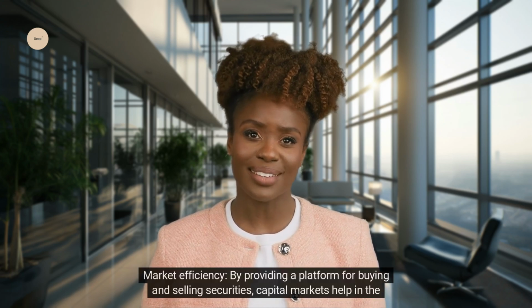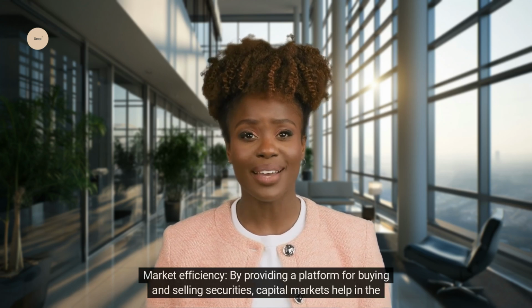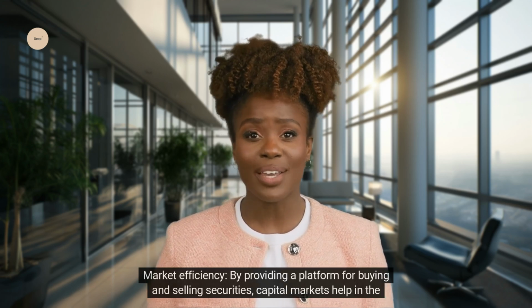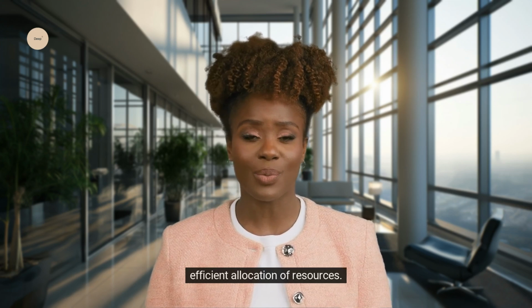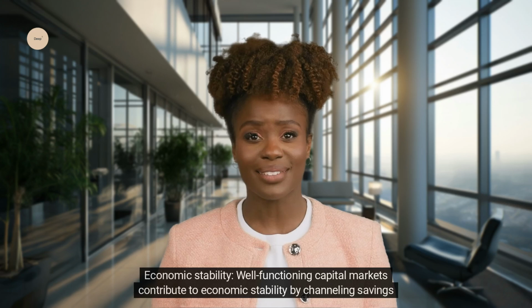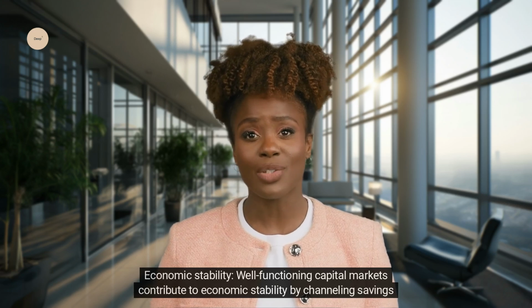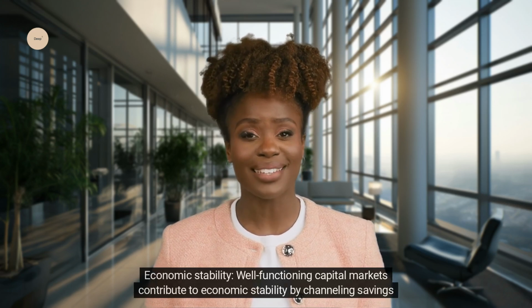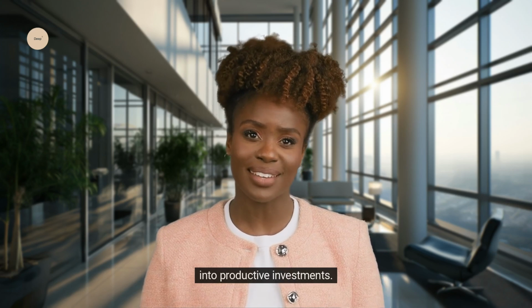Market efficiency. By providing a platform for buying and selling securities, capital markets help in the efficient allocation of resources. Economic stability. Well-functioning capital markets contribute to economic stability by channeling savings into productive investments.